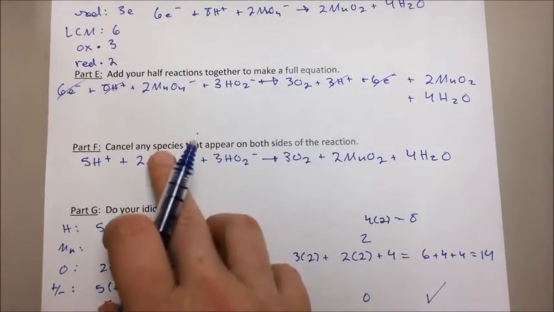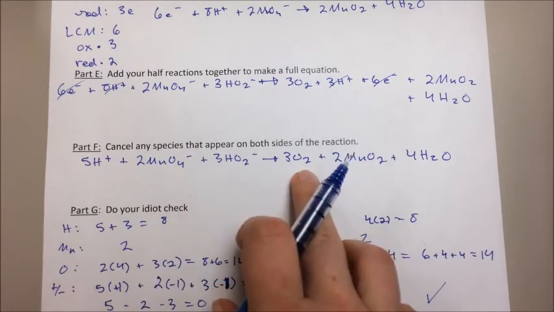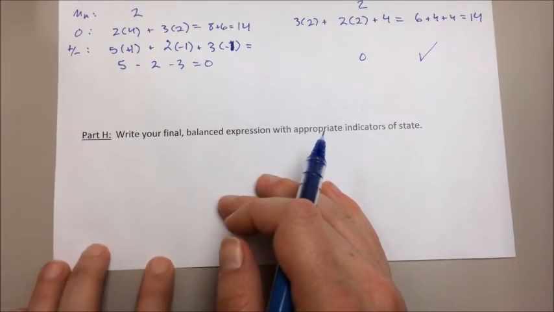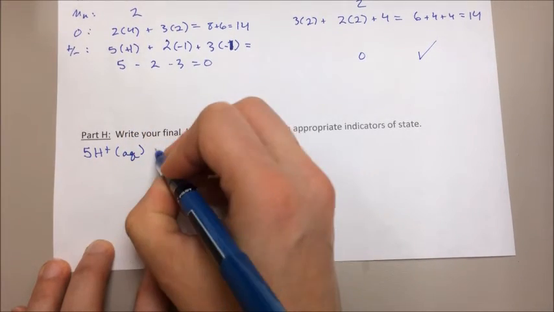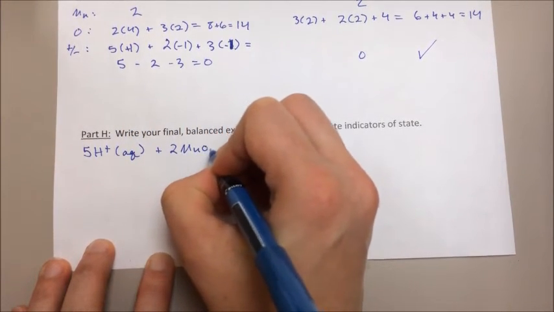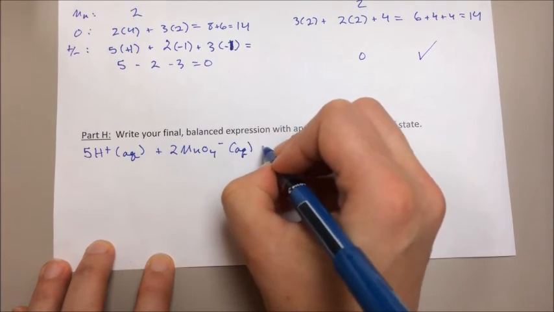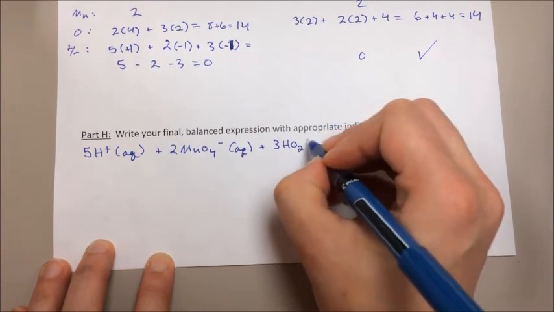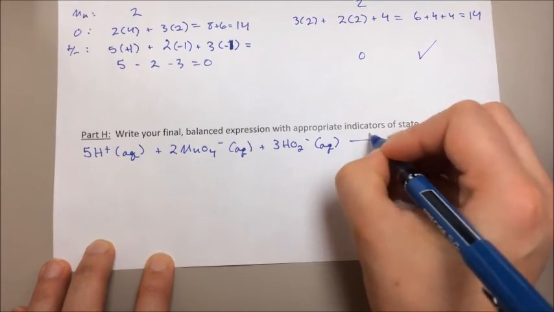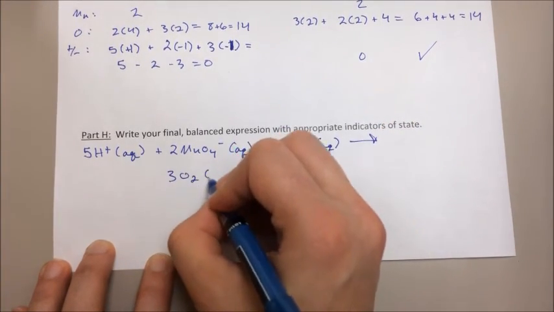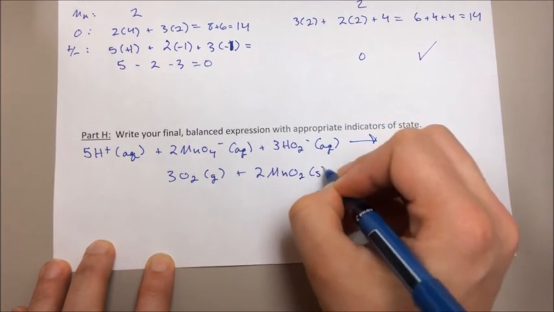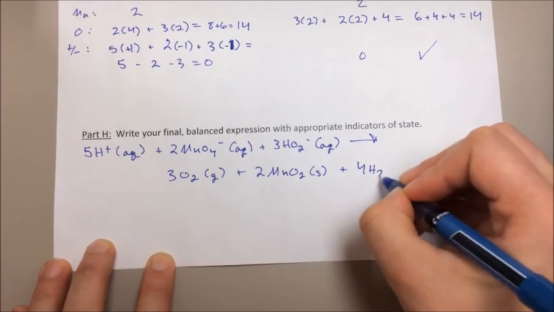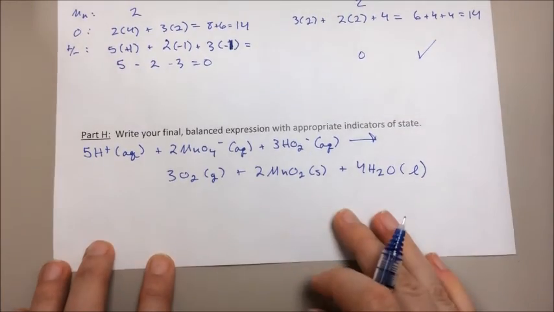For things like permanganate or oxygen gas, you can go to your original equation and pull those out. Otherwise, there are a couple of rules. Hydrogen ions, the H+, are always aqueous. In this case, the permanganate ions are aqueous, and so are the hydroperoxide ions. The oxygen molecules are gas. The manganese dioxide is a solid, and the water is always a liquid. This is our balanced equation.